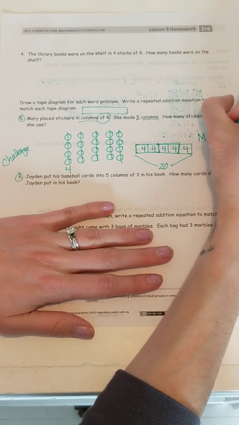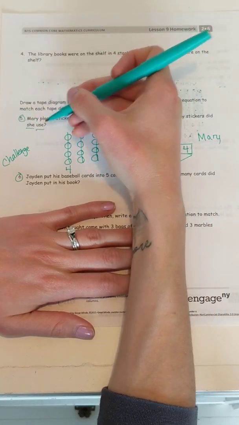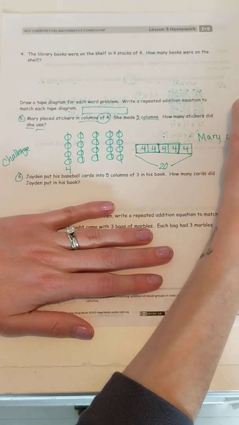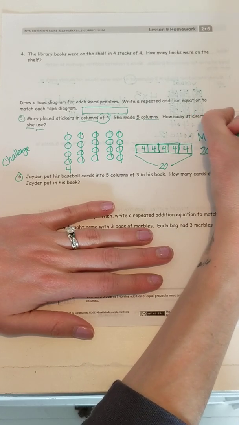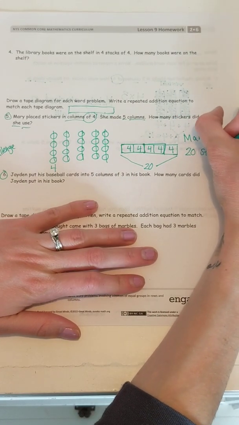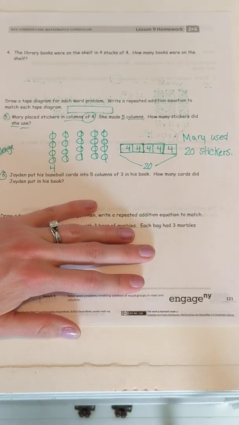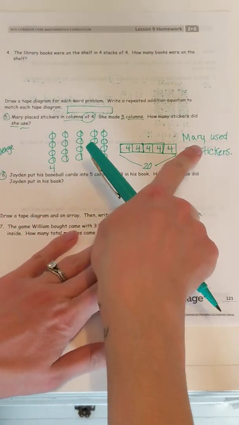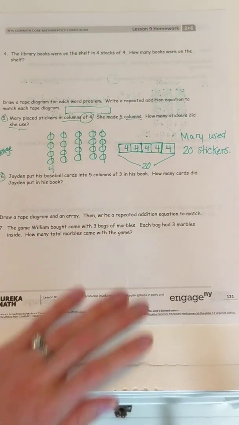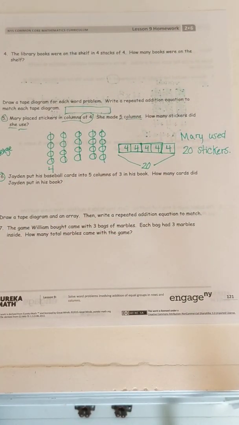And then I said, Mary, how many stickers did she use? Mary used 20 stickers. Okay, do not forget to write that answer sentence telling your final answer in a complete sentence and putting it back into the situation and the problem. All right, I am excited to see what you can do today.